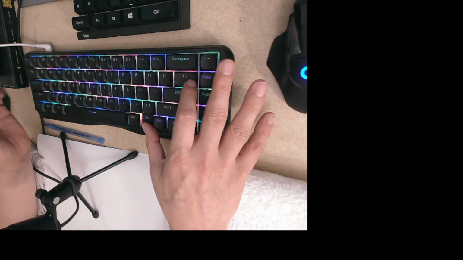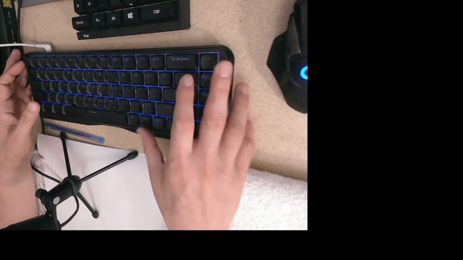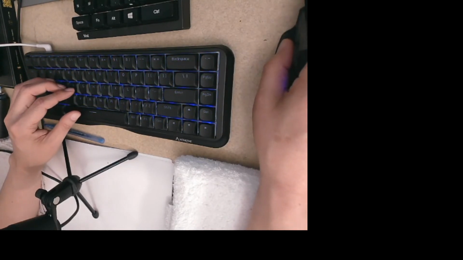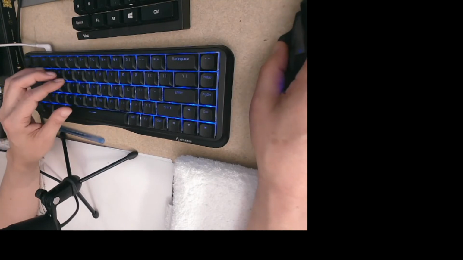Okay. Now the color. Let's see. So many color variations.